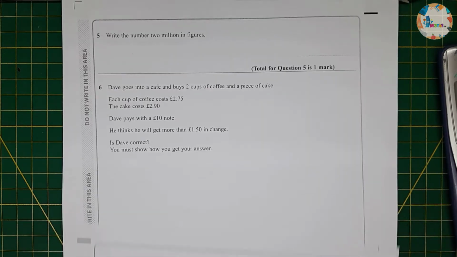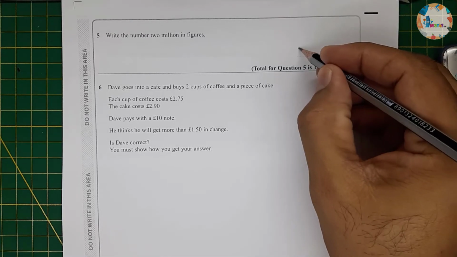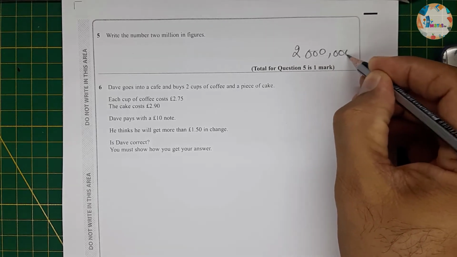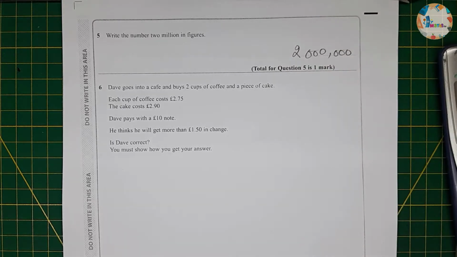Now question number 5. Write the number 2 million in numbers. 2 million has 6 zeros, so this will be 2 million.